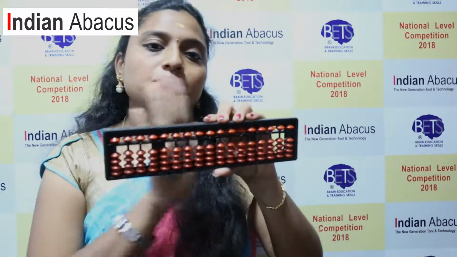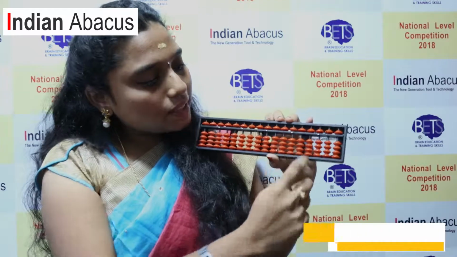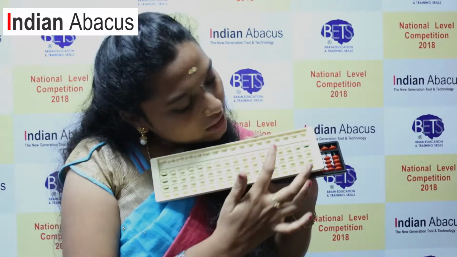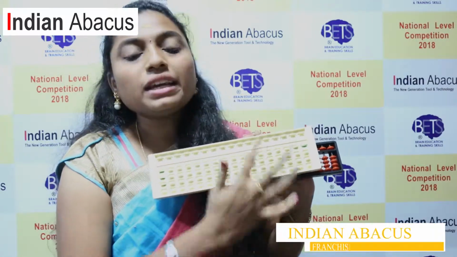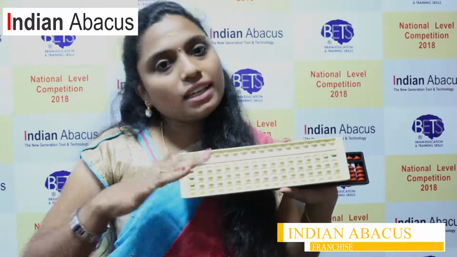This is the backlog of the old abacus, because the rod and the beads are the same color. The rod is not black, and the upper beads and lower beads are everything in the same darkish color. But in this slide, the color will be light and the numbers will be dark. So they can easily calculate, and they can also calculate without the abacus and without error.